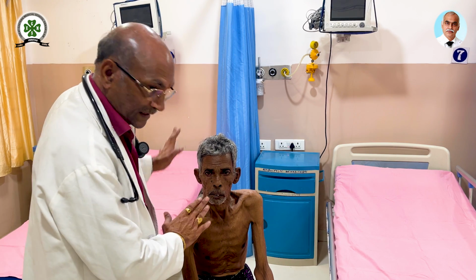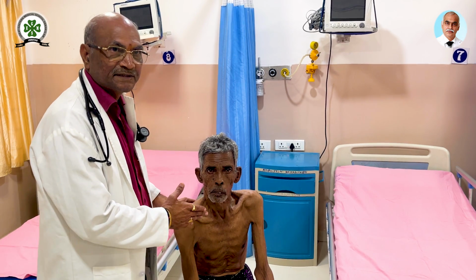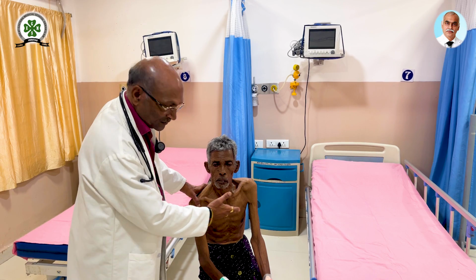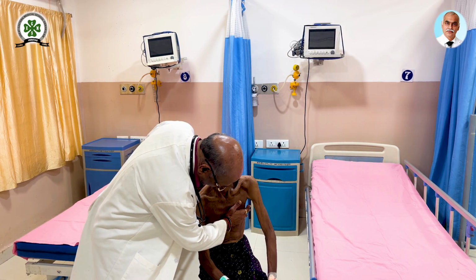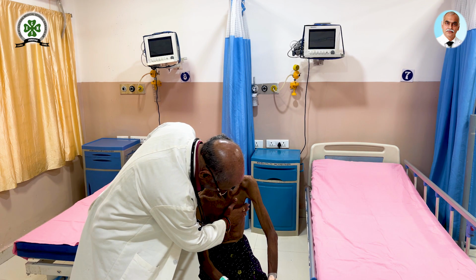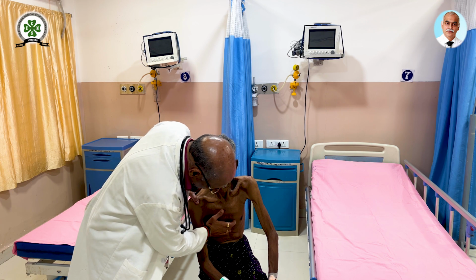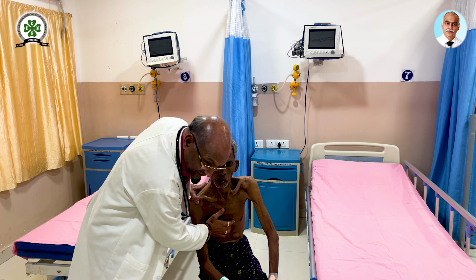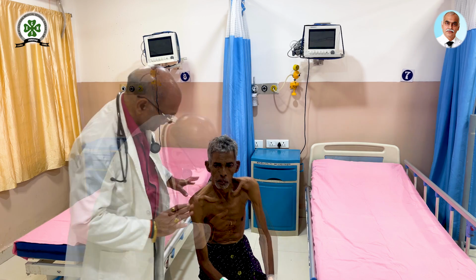And then along with the trachea, the mediastinum also moves. So in this case, I expect the apex also to move more medially. So you try to palpate more medially at the side, and here I could see the apex being felt more medially. It is more medial to the mid-clavicular line. That is one thing.